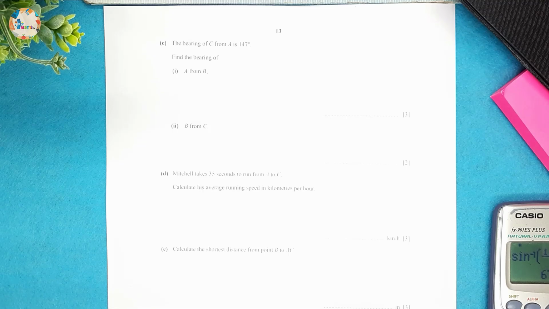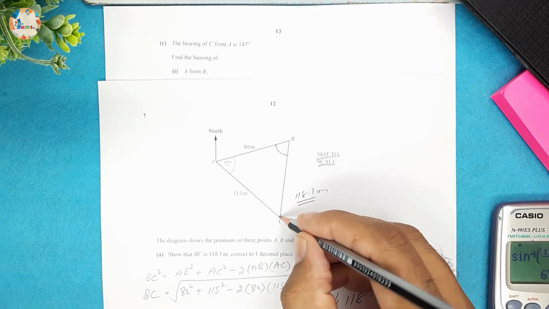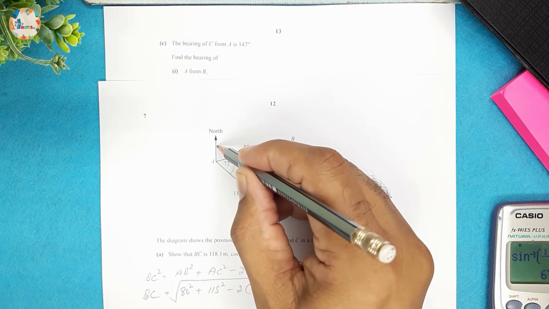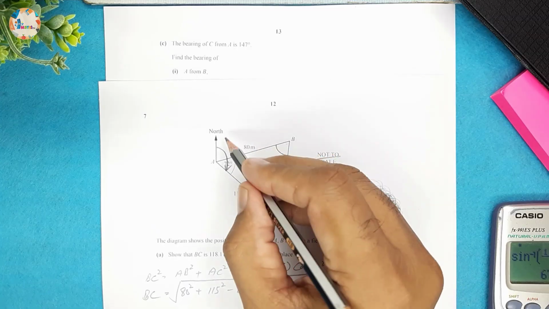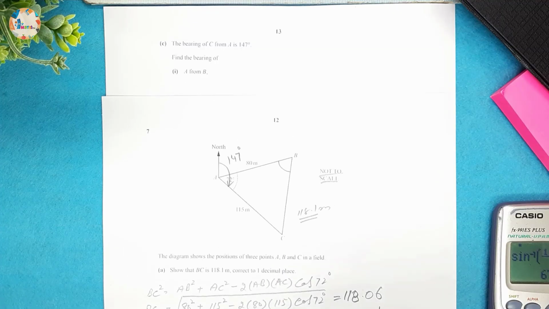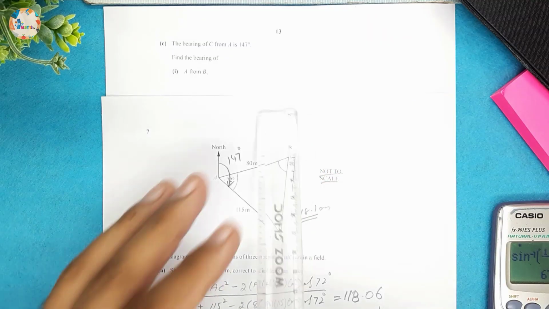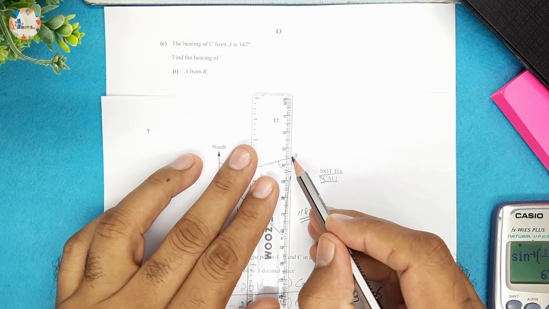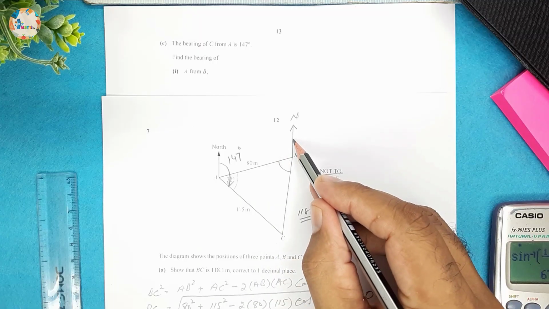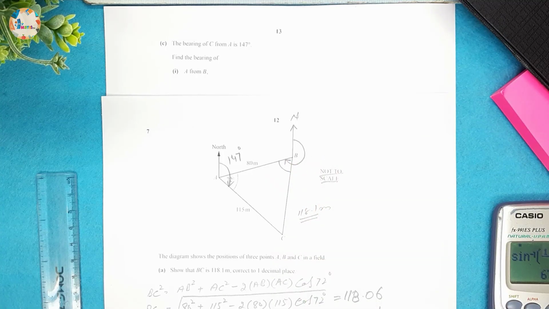Part C: the bearing of C from A is 147. Bearing of C from A, this one is 147, so starting from this point to this point is 147 degrees. Find the bearing of A from B. For the bearing of A from B we take north over here, so this will be north. We will be checking this complete angle.